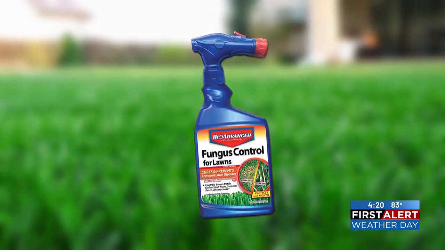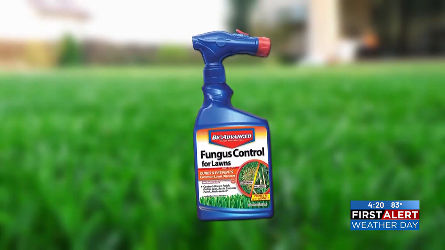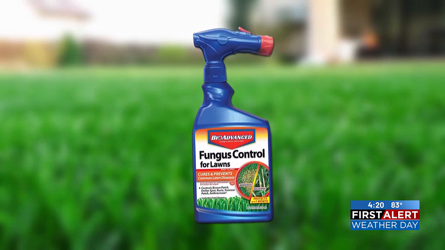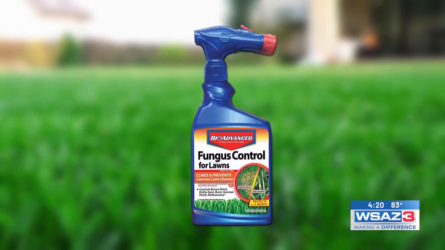A few things that will help with red thread are a higher nitrogen-based fertilizer, which is the first number on the bag of fertilizer. Another thing you can do is a fungicide. There are liquid fungicides and granular fungicides that you can find at any local store. With red thread, it's all based on the weather. As soon as the weather dries up and the temperatures rise, you will notice it start to go away in your lawn. But if you need to do a quick fix, I highly recommend doing a liquid or granular fungicide application.